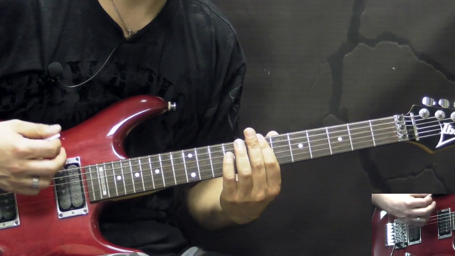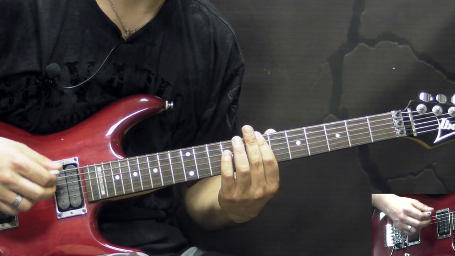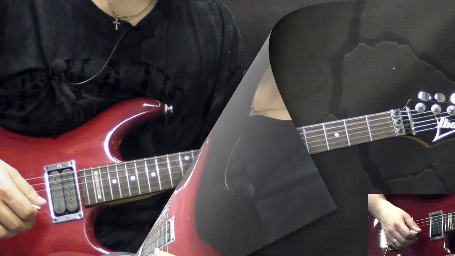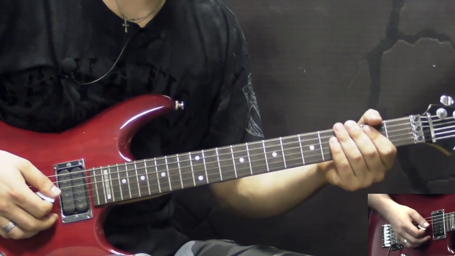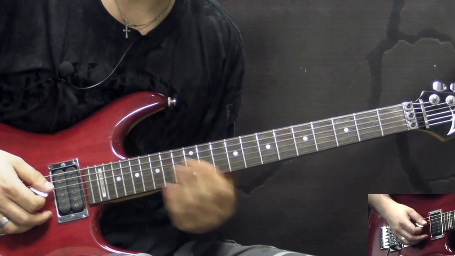And like I said, we play this riff until the end of the solo. Now the solo guitar, we're going to break it down into licks. Starts off like this.